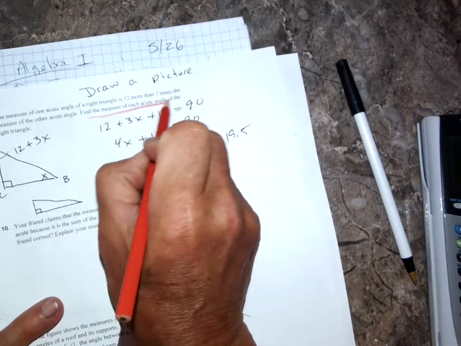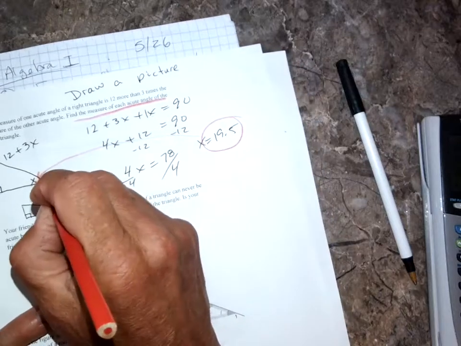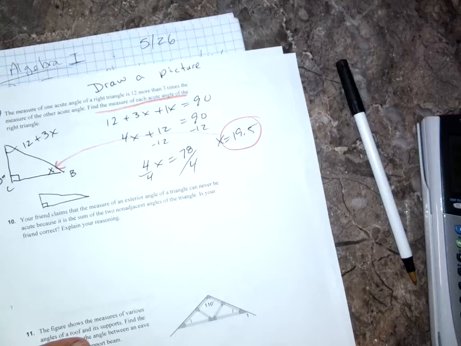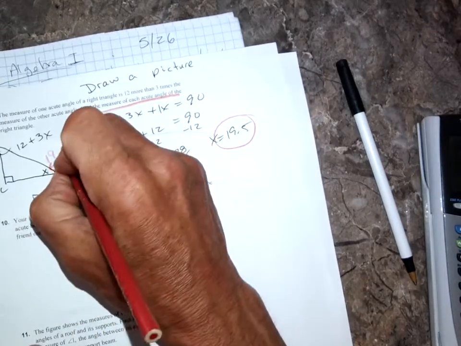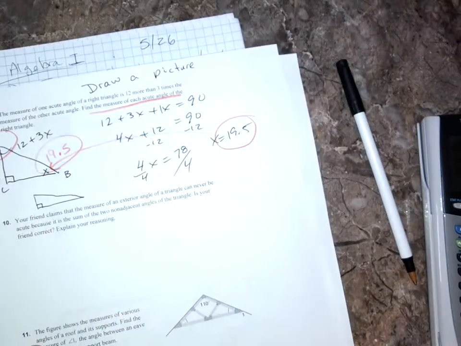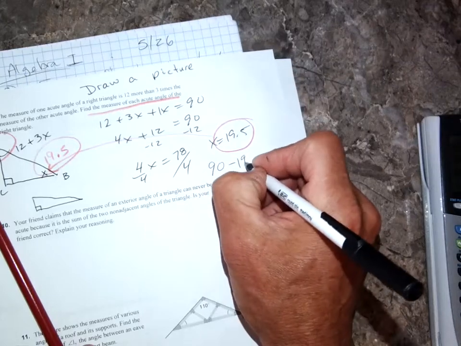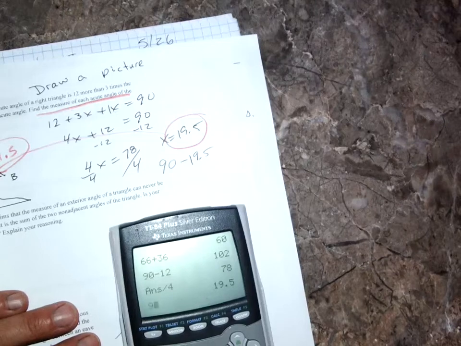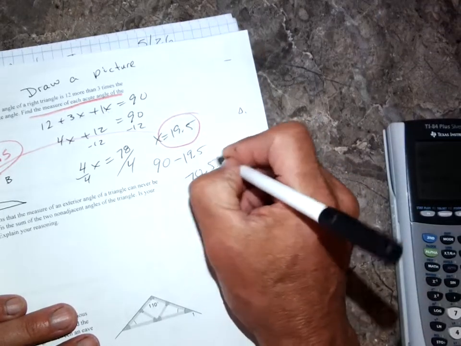Find the measure of each angle. So I'm going to take my 19.5, and that angle is 19.5. Got that. So if this angle is 19.5, then remember, these two angles have to add up to 90. So I'm just going to go 90 minus 19.5, and I get an answer of about 70.5. There's my two angles.